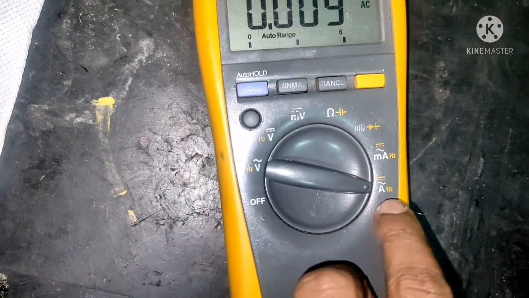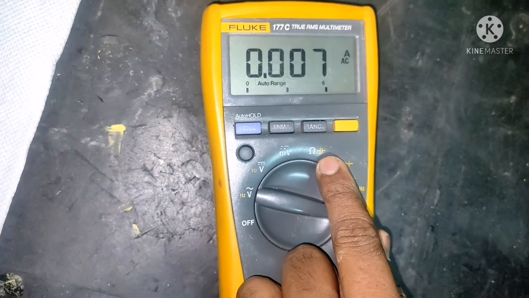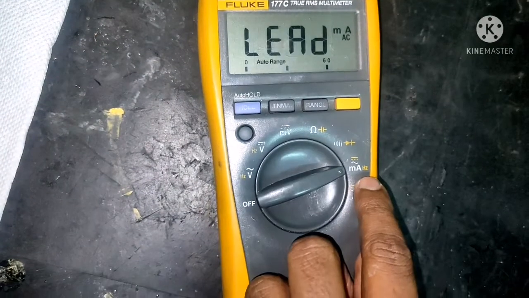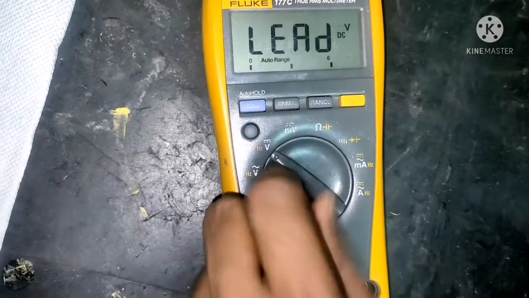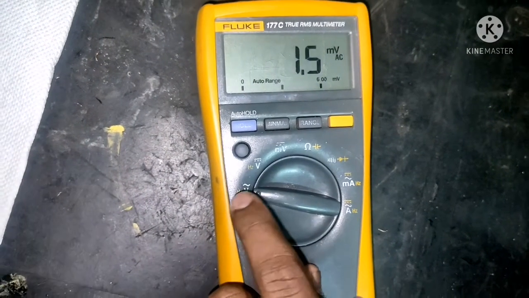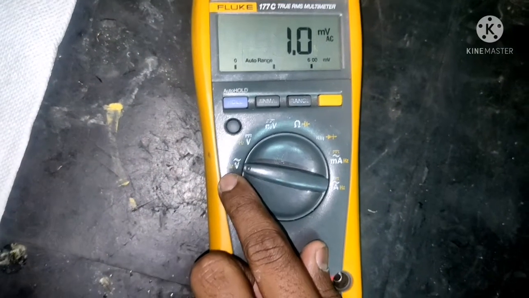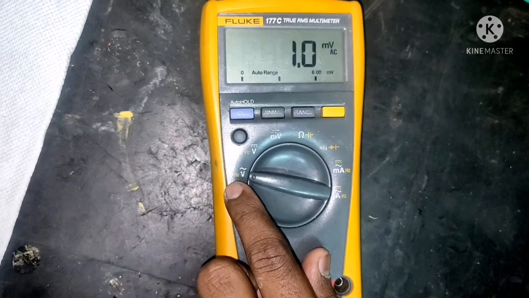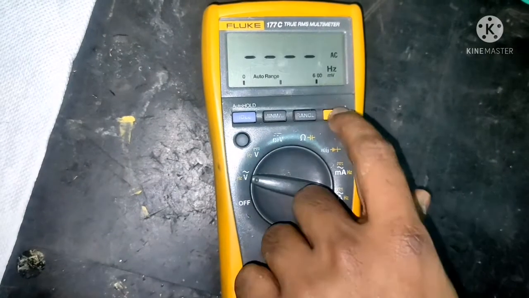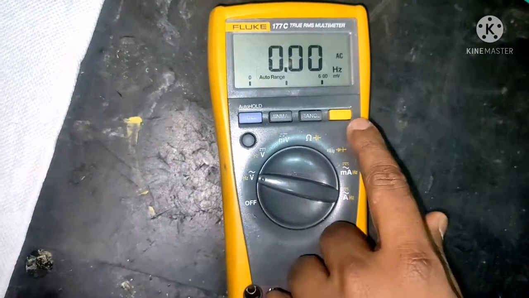And one more thing I want to tell you, you can see yellow color indication in all the selector points. So you can see the diode symbol, the capacitance symbol, and the frequency symbol which is hertz and all. So how do you check the value? Suppose I want to check the frequency, you just take the selector switch to that particular point, and all you need to do is press the yellow color button on top of the multimeter. So you press and you can find the frequency symbol, which is Hz, displayed on the monitor.